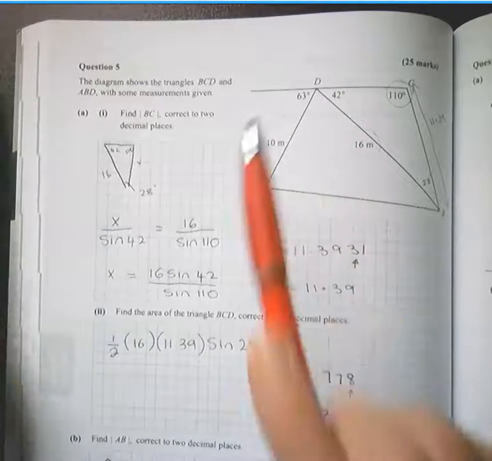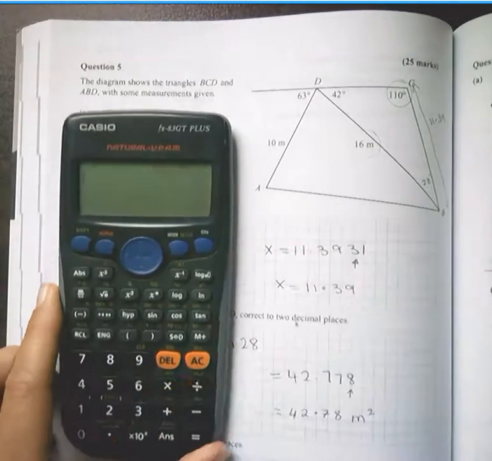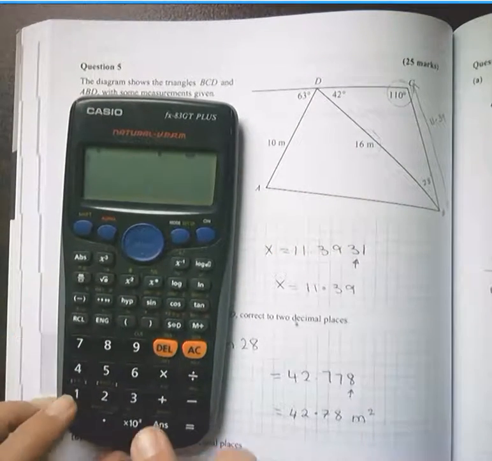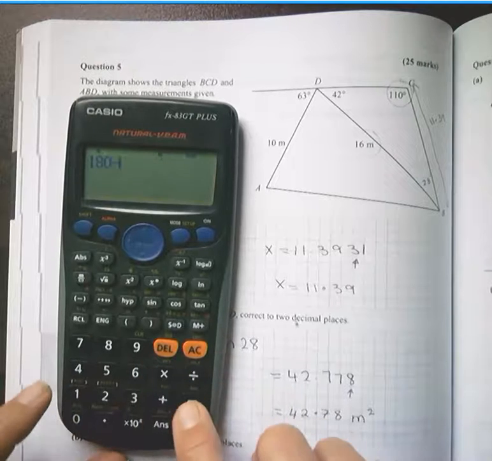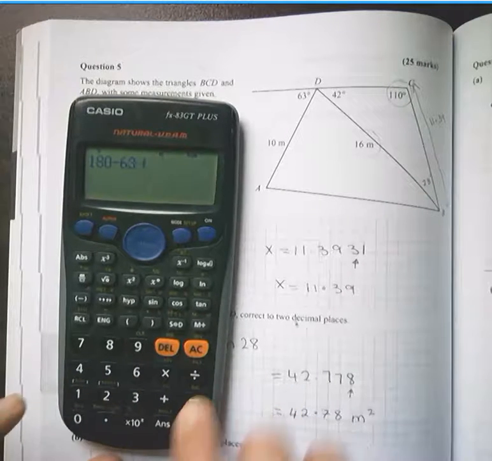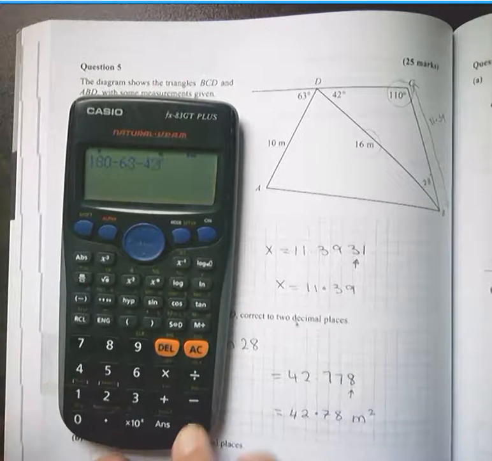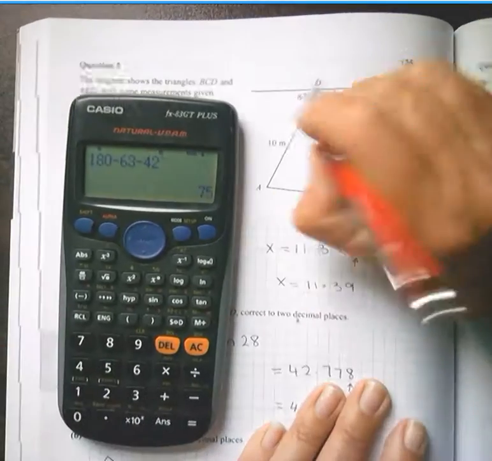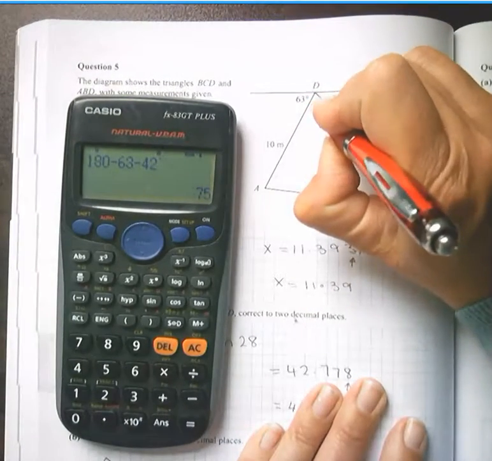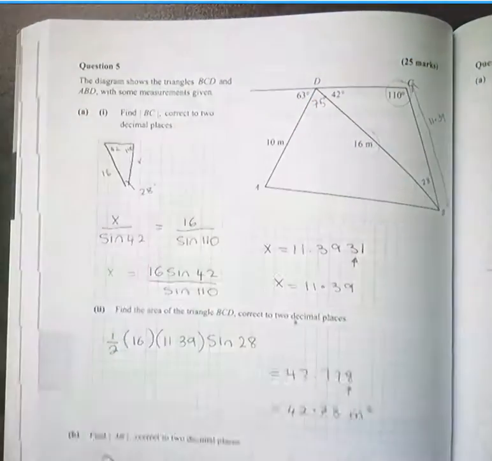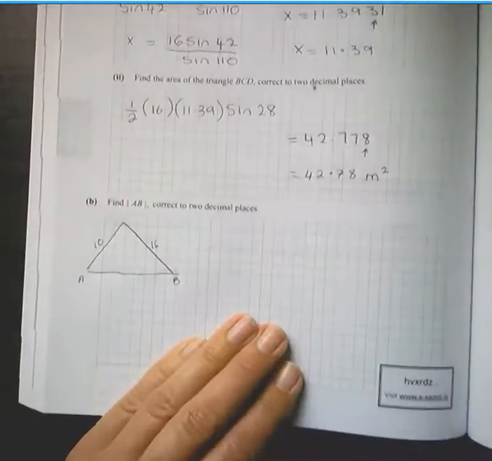These three angles make up a straight line. A straight line is 180 degrees. So you go 180, take away 63, take away your 42. So that means the angle in between them is 75 degrees.